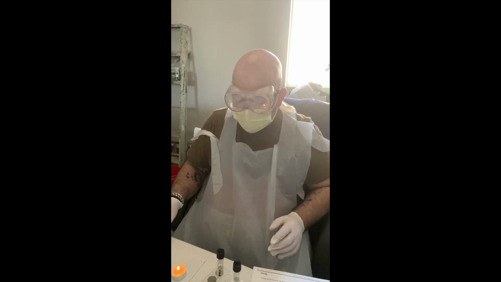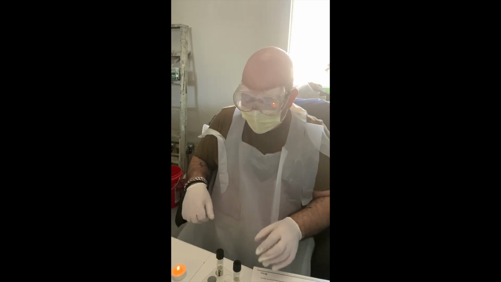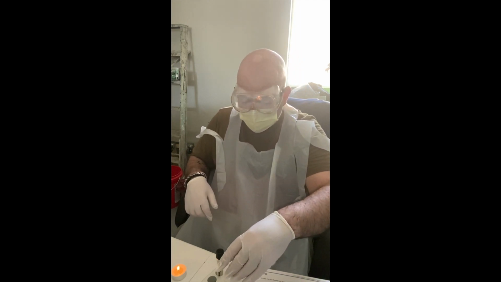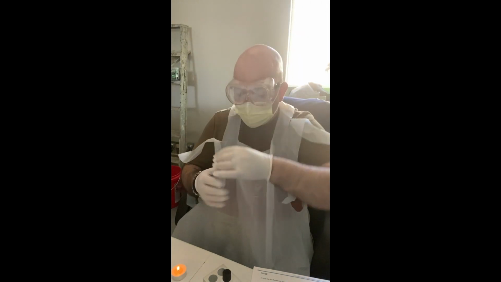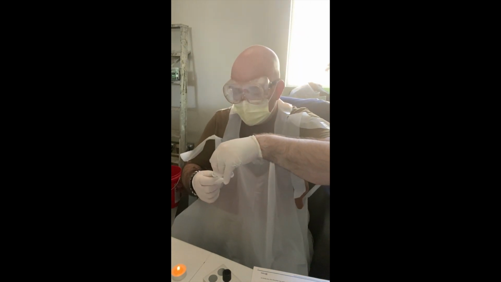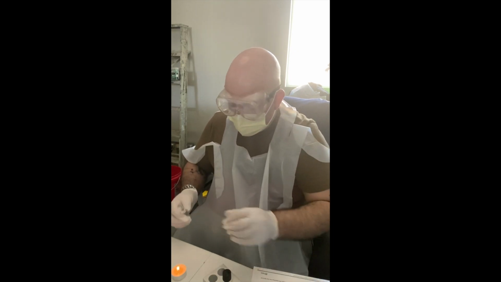So the first step here is I'm going to flame the tip of the tube for my E. coli. So let's just move the epidermis out of the way. Again, E. coli. So let's put that aside.